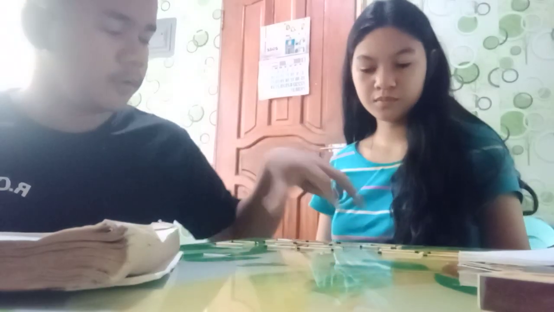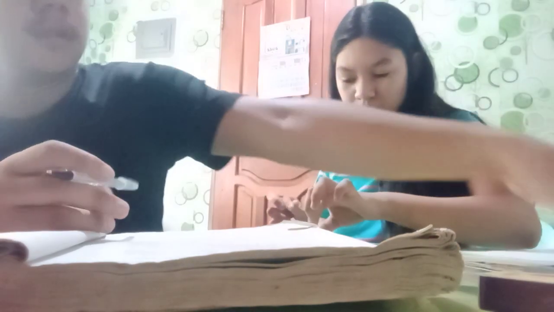So as you can see, we have formed 4 boxes, a total of 10 boxes. In this activity, we are going to count the number of matchsticks in each figure and record the results in the table. So our first table is number of squares. So we have 1, 2, 3, 4, 5, 6, 7.